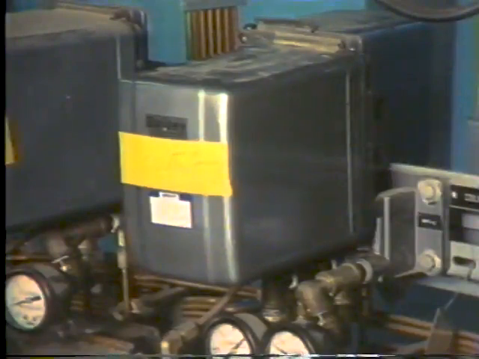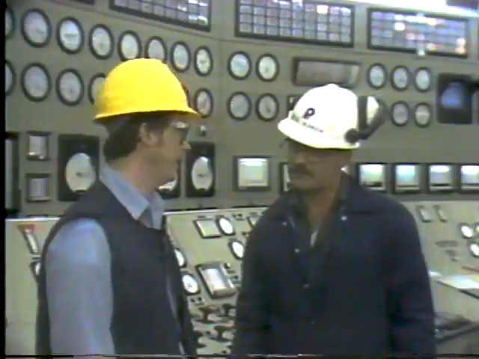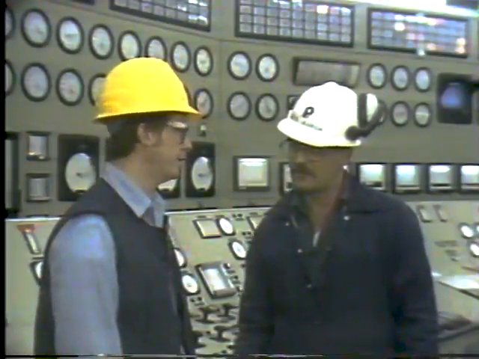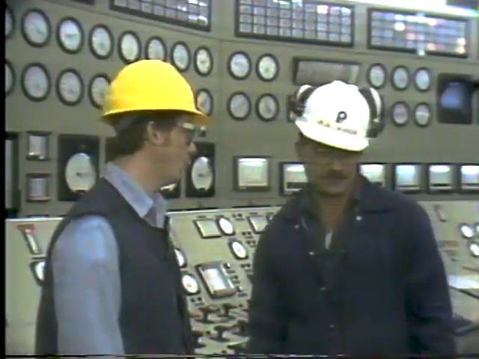Now, in your plant, the operator may have to make all hand station adjustments. But in this plant, as in many others, the technician makes the adjustments while an operator remains nearby in case he's needed. After calibrating the controller, the technician reinstalled it in the system. Once the controller was in the system, he informed the operator that he was ready to begin tuning.